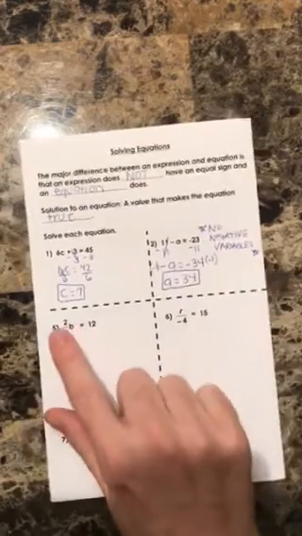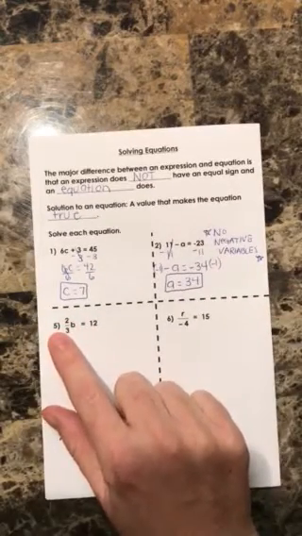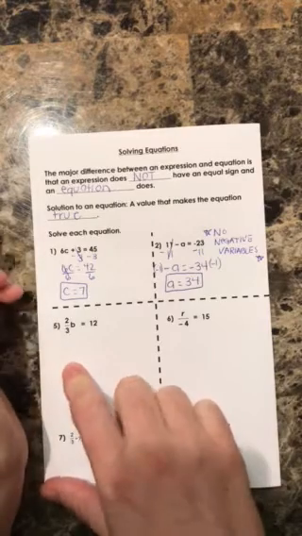Okay, moving on to number 5, because clearly I don't know how to number. I'm going to say baby brain is a real thing.